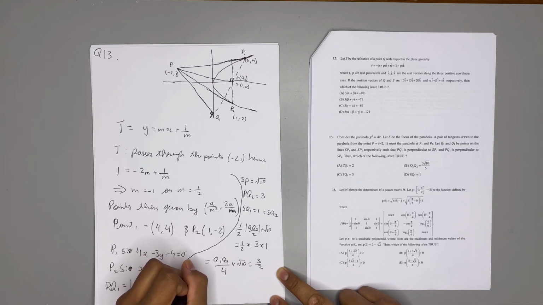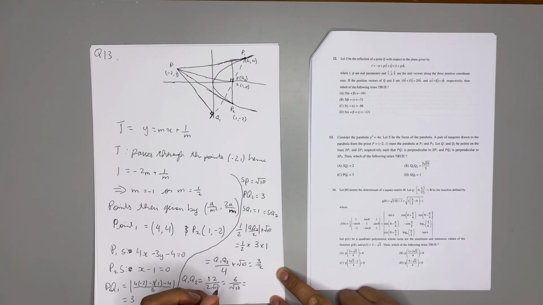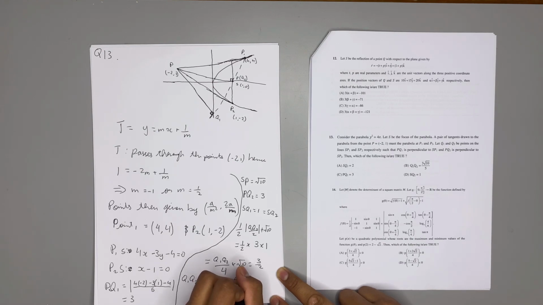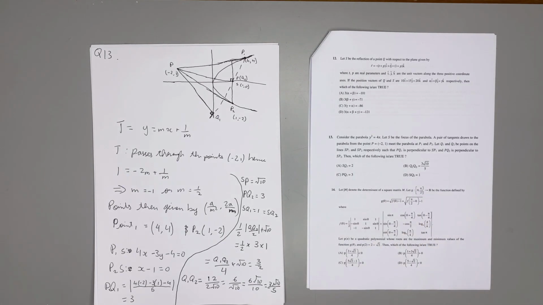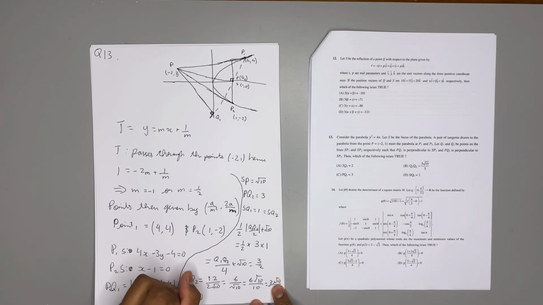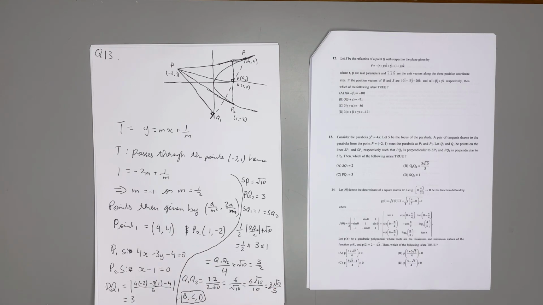Q1Q2 then equals 12 upon 2 root 10. Further simplifying this, we get 6 upon root 10, which is 6 root 10 upon 10, which is 3 root 10 upon 5, which is this one over here. Therefore, B, C, D are our final answers.